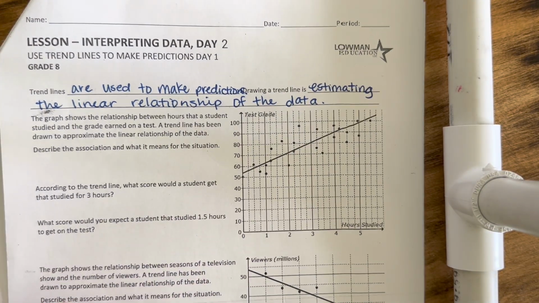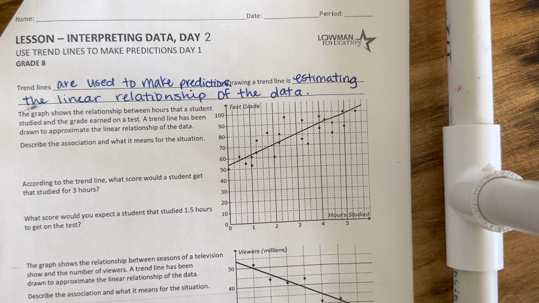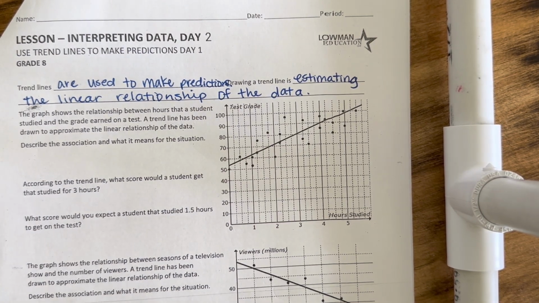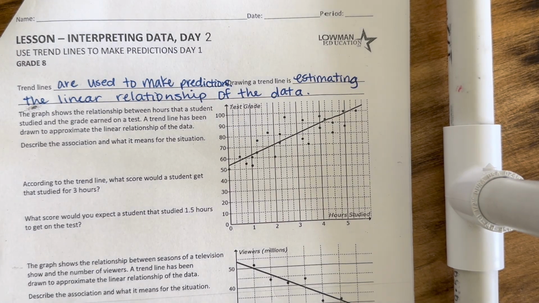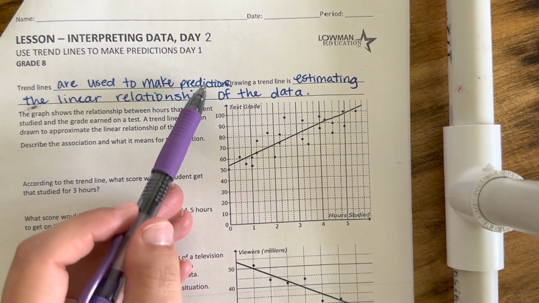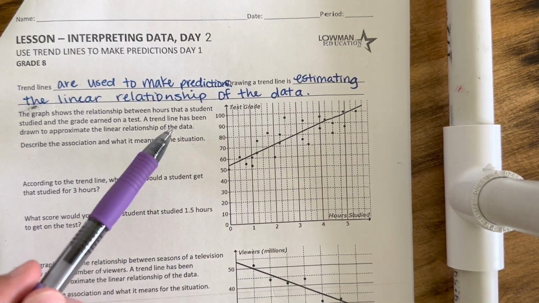Hello. In today's video, we are still in the scatter plots packet, but now we are on day 2, on how to use trend lines to make predictions. In the last lesson, we learned about what scatter plots are and how to make trend lines, and today we're going to learn how to use them. Trend lines are used to make predictions. Whenever we draw a trend line, we use it to estimate the linear relationship of the data.